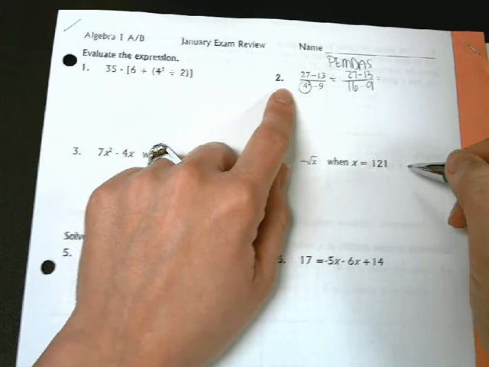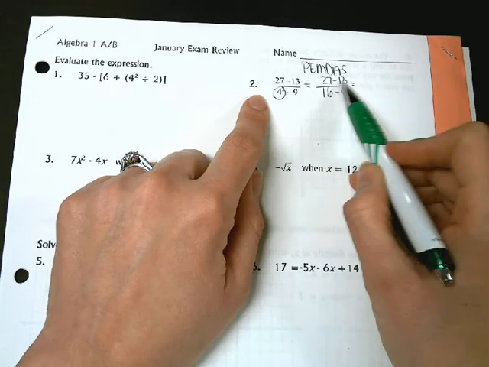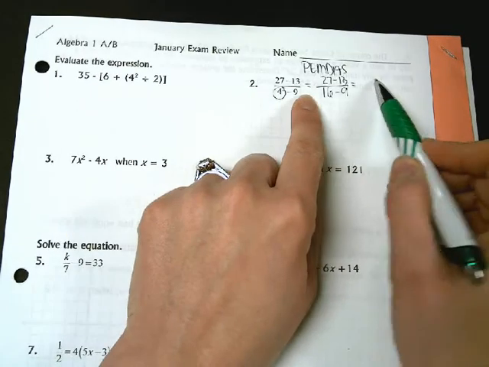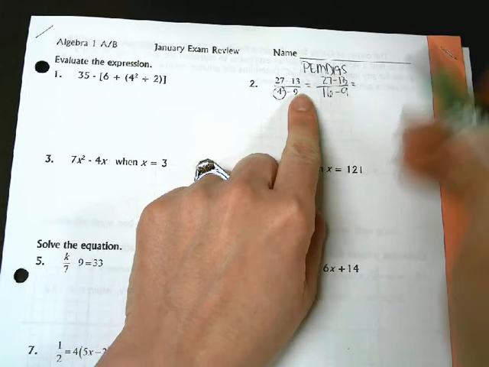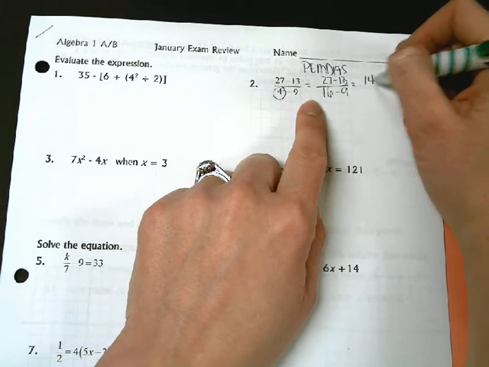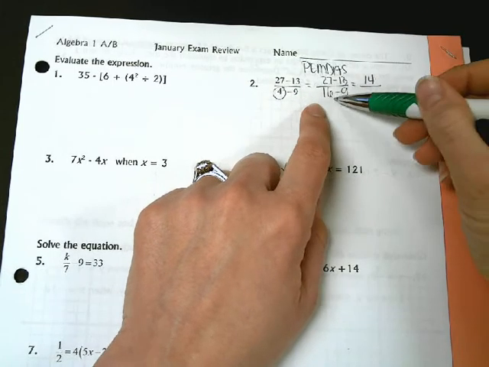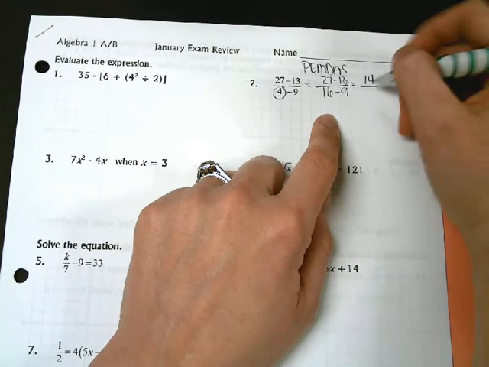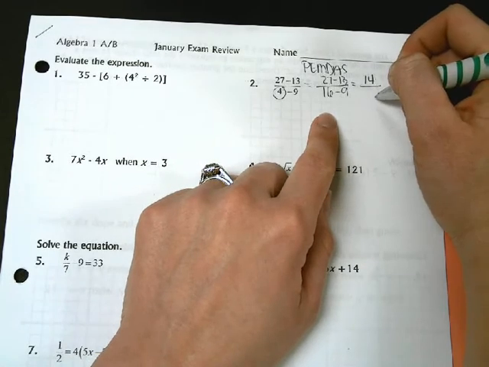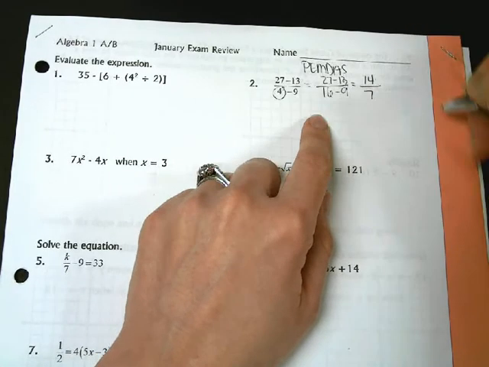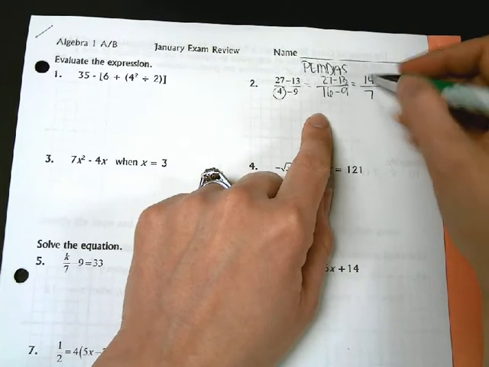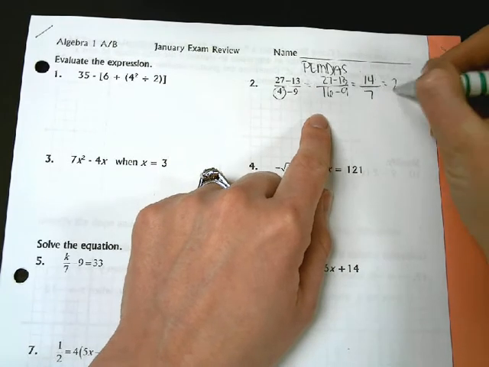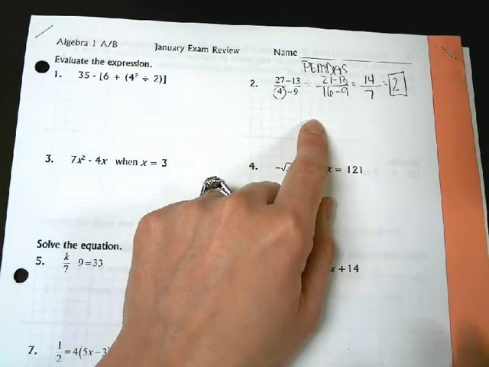So you want to do the subtraction in your numerator and keep it on the top, so 27 minus 13 is 14 over, and then 16 minus 9 is 7. So you get 14 over 7, and that does reduce to 2. So your final answer there would be 2.